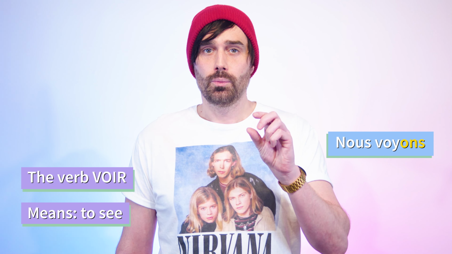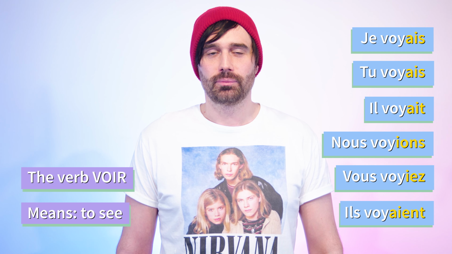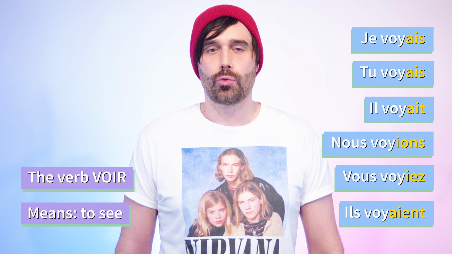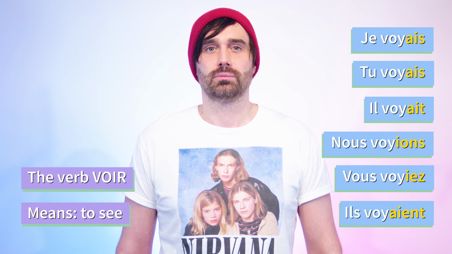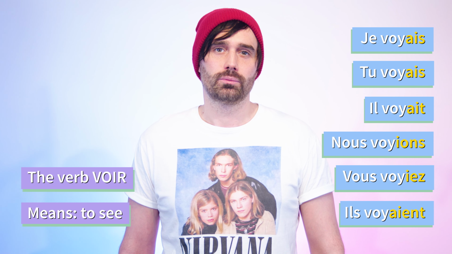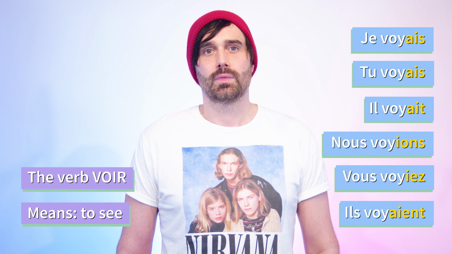And finally, using our present nous voyons and removing the ons, we can use our root voi and conjugate the verb voir in the imparfait as follows. Please repeat after me. Je voyais, tu voyais, il voyait, nous voyions, vous voyiez, ils voyaient.